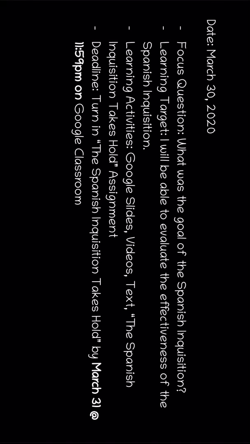Our focus question. We're going to focus in on the goals of the Spanish Inquisition. Why did they take place? Why do we have them? We're going to focus in on the effectiveness of the Spanish Inquisitions. Did they work or were they a flop? So we're going to look at our Google Slides right now. And then we're going to turn this in on March 31st by 11:59 p.m.